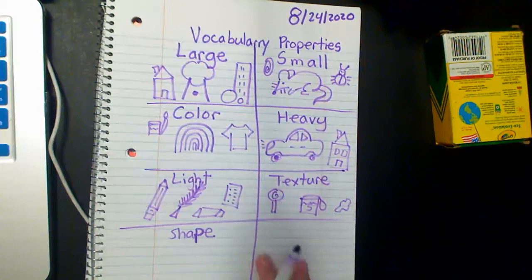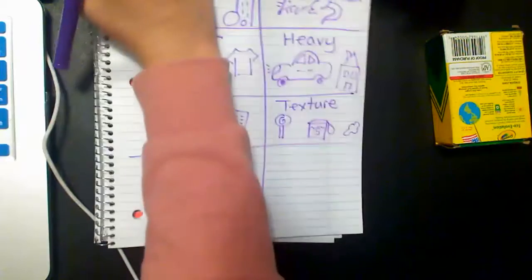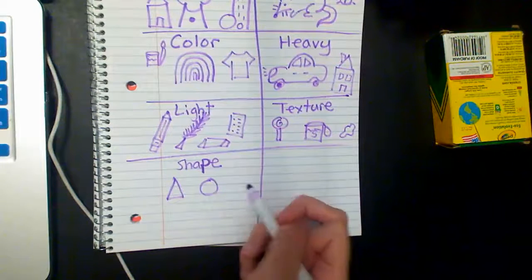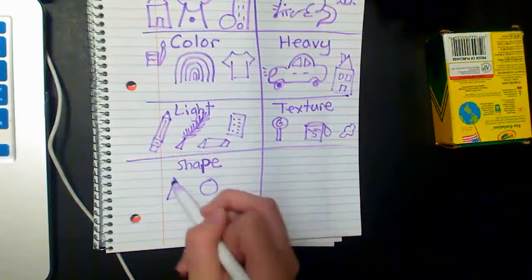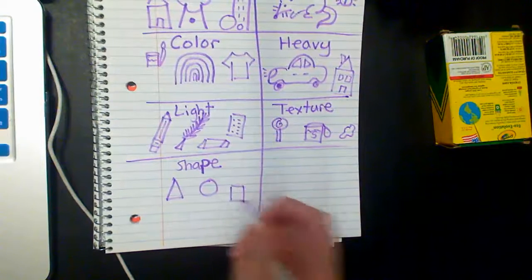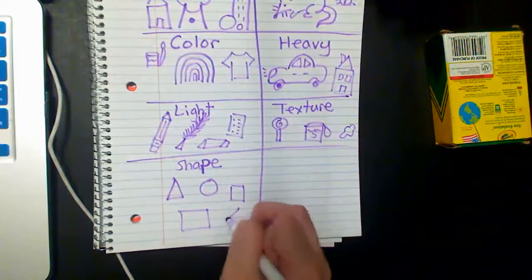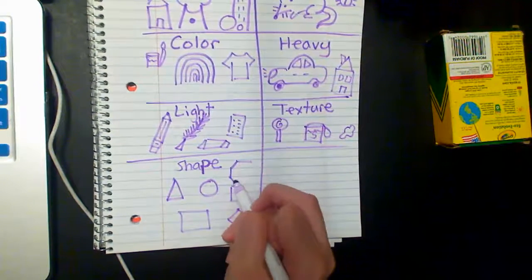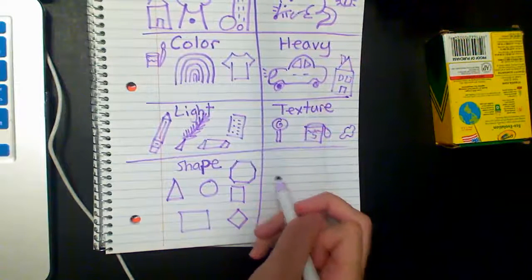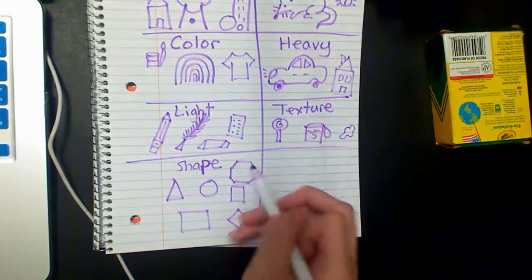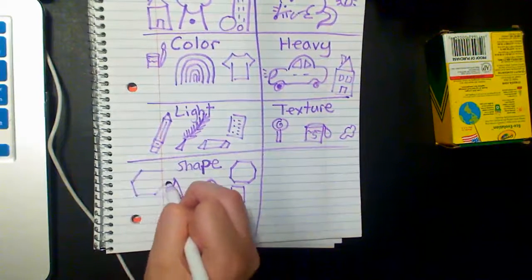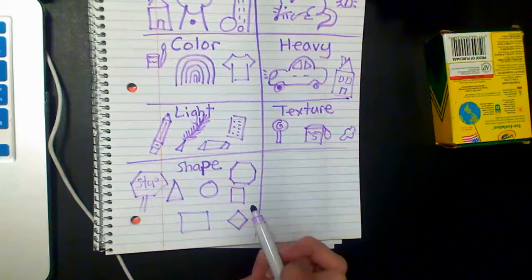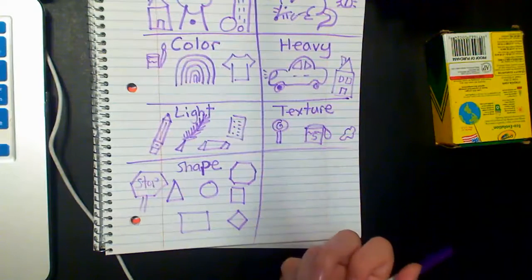Then last but not least is shape. For shape, think of the different shapes that we see outside. We have triangles, circles, squares, rectangles. If you want to get fancy, you can do a diamond. You could even do a stop sign. Stop signs are a shape that's actually called an octagon. I think I actually made a hexagon, sorry. But if you want to do a stop sign, that's a shape. So all different shapes.